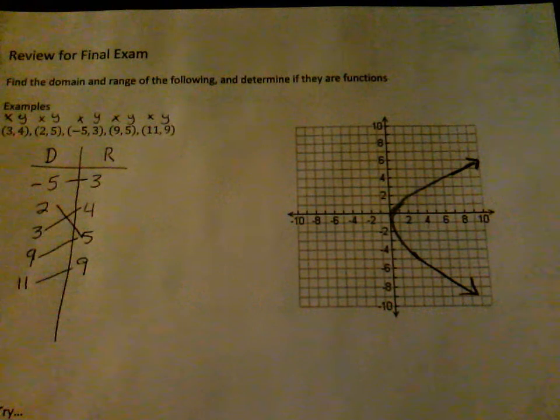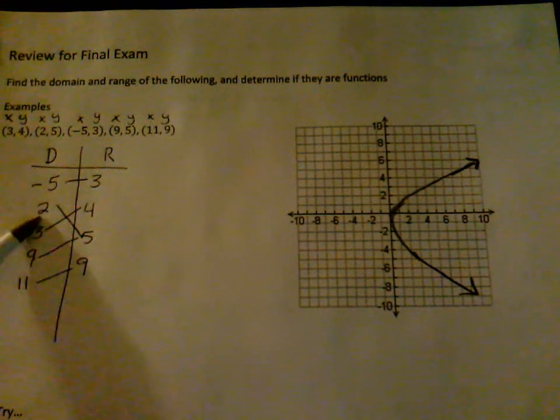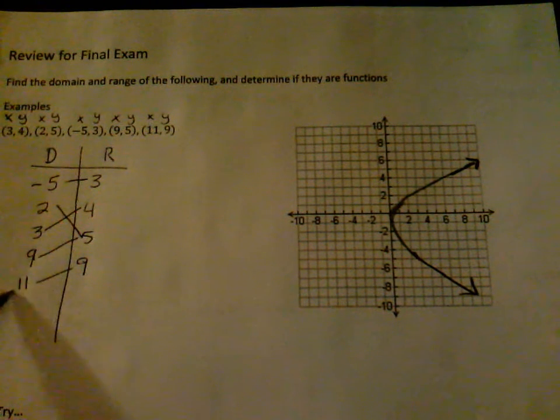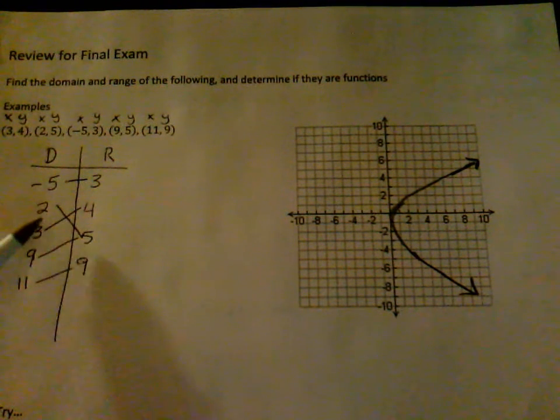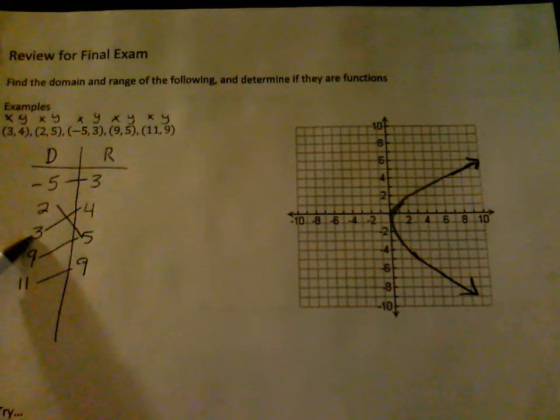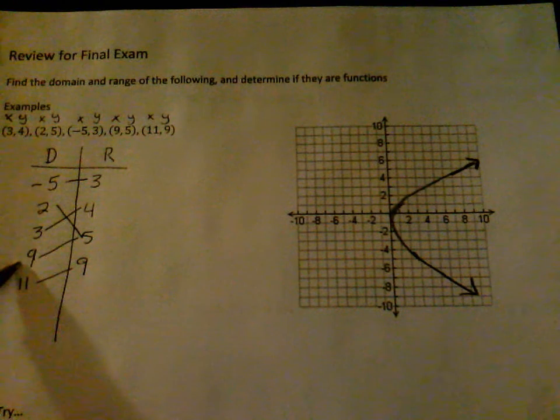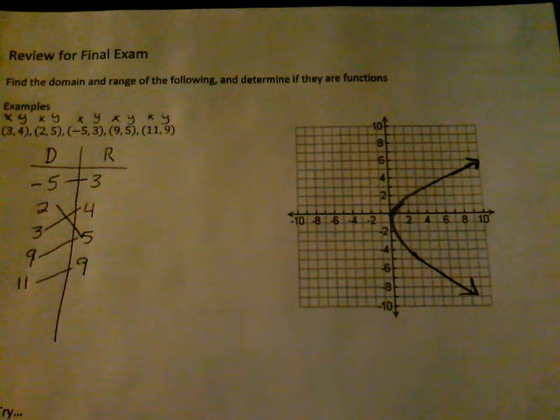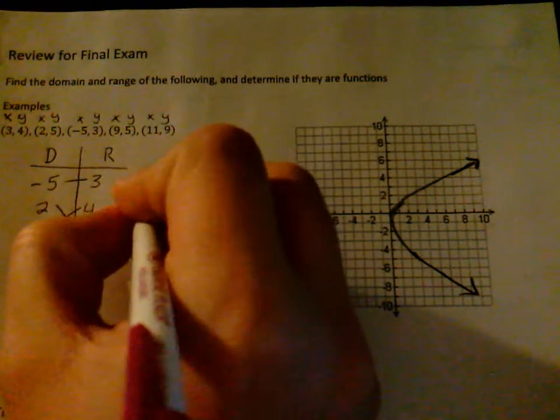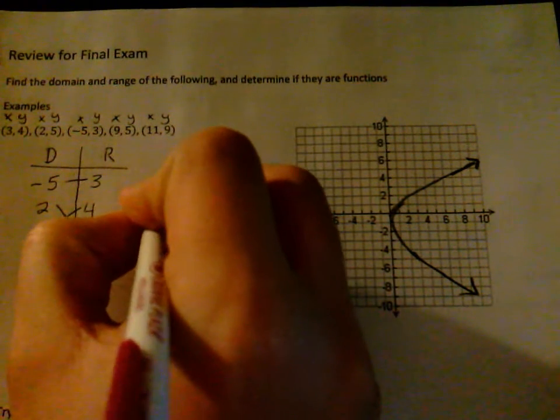Now, I only care about the domain. I don't care about the range. So, do any of the domains have more than one line coming from it? Well, this has one line, this has one line, this has one line, this has one line, and this only has one line. So, in this case, no domain or x value has more than one line coming from it, so it is a function.